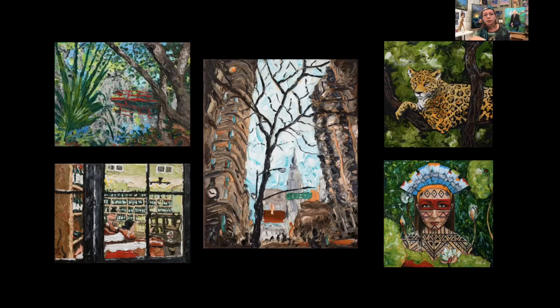Now, in the middle, it's a New York City scene. You have the Empire State Building in the middle, tiny in the middle, but even though it's small, it becomes the focal point because you have all the buildings on the side and this big tree framing. So you end up looking right in the middle at the Empire State Building.